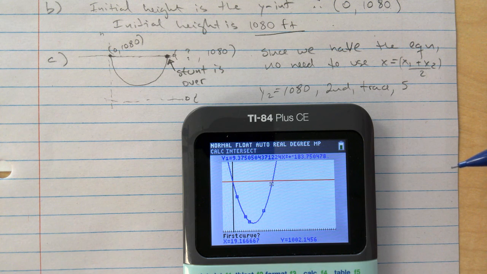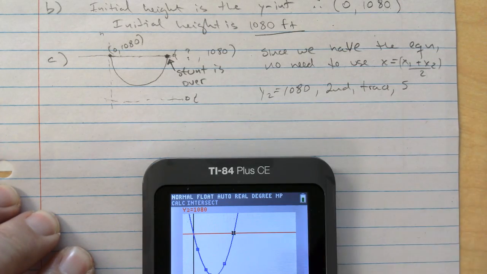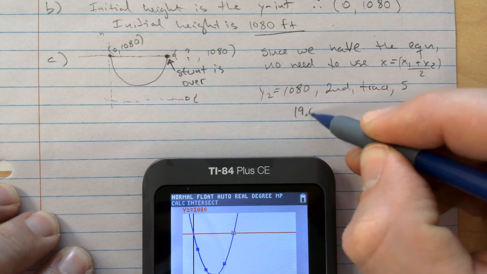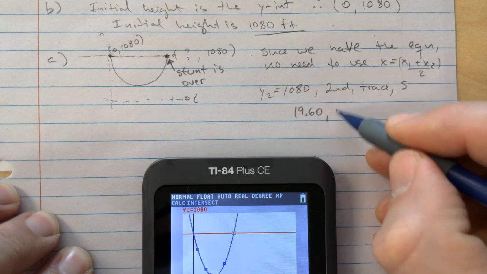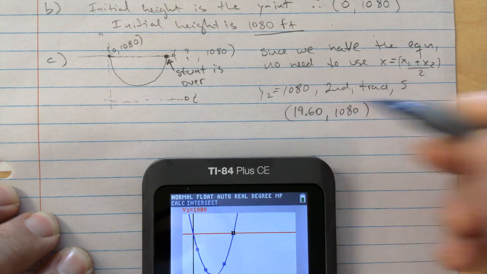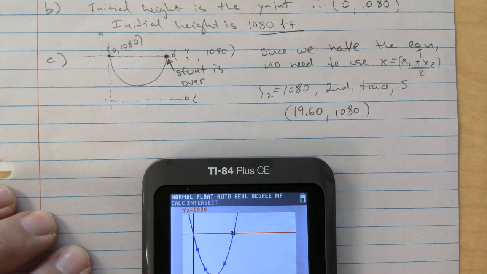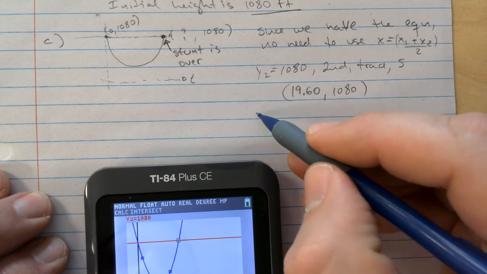You have to have your cursor on there. Then it's enter, enter, enter, and it's 19.6, with 1080. That's the point that I'm interested in. So it took 19.6 seconds.